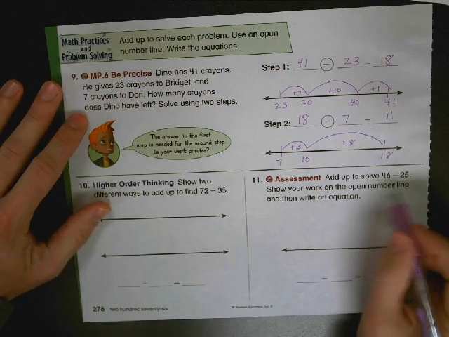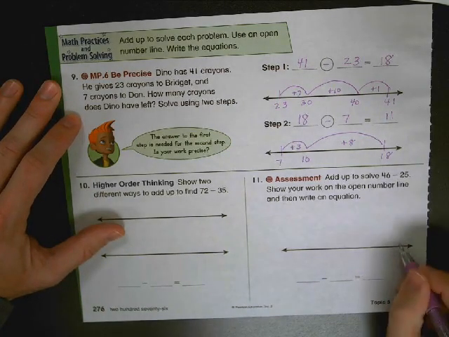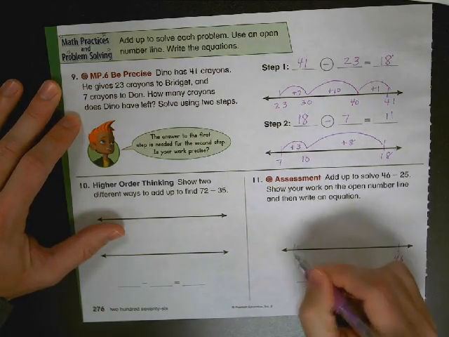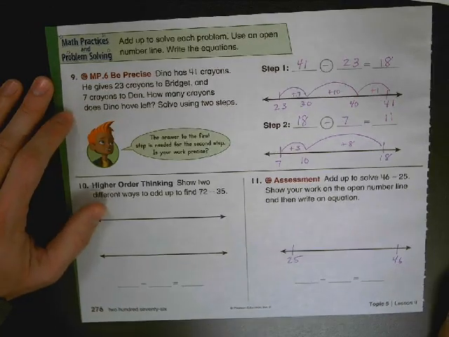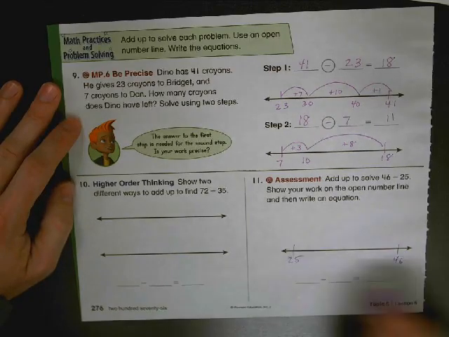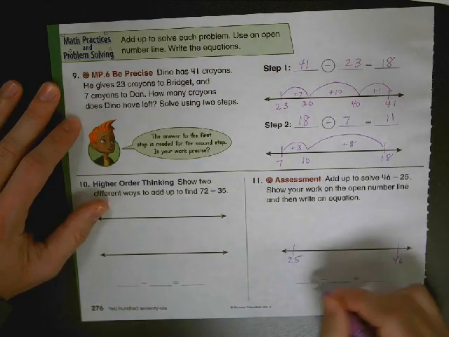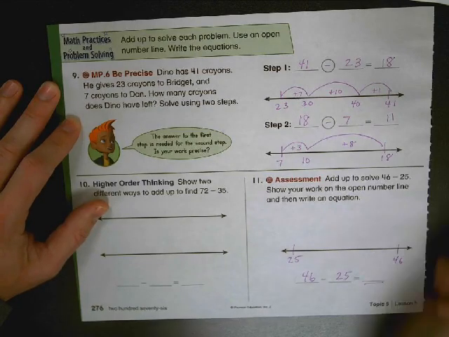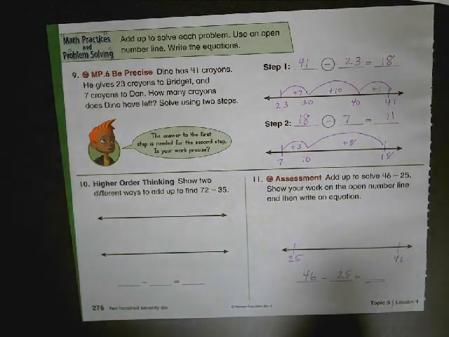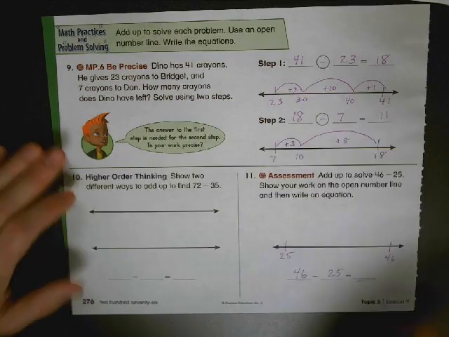You're on your own for adding up to solve 46 minus 25. If you're going to get to 46, get from 25 to 46. Using adding up to get to that, your equation is going to be 46 minus 25. You need to find a solution. And then 2 ways down here, we talked about both ways. I'll do these with you as a quick review.